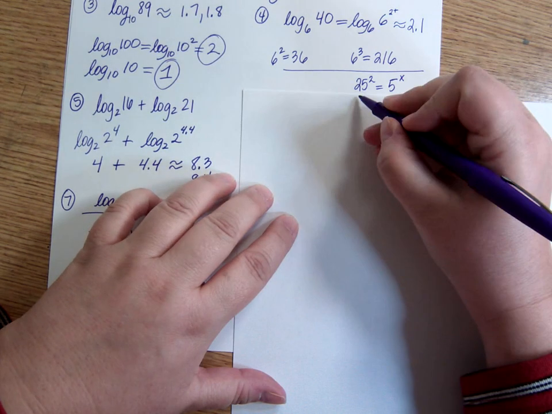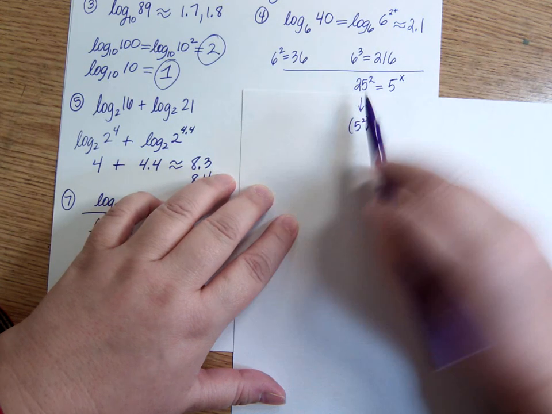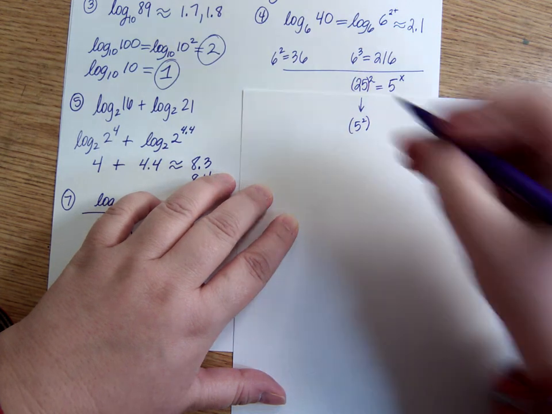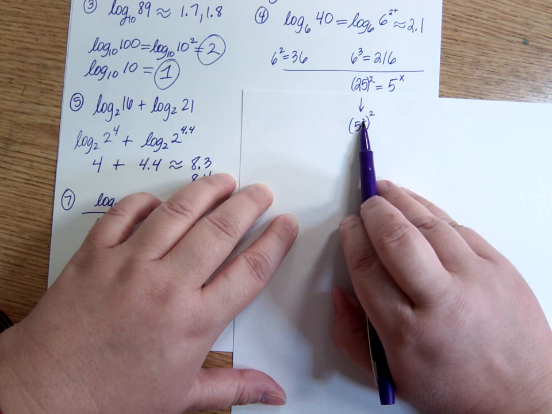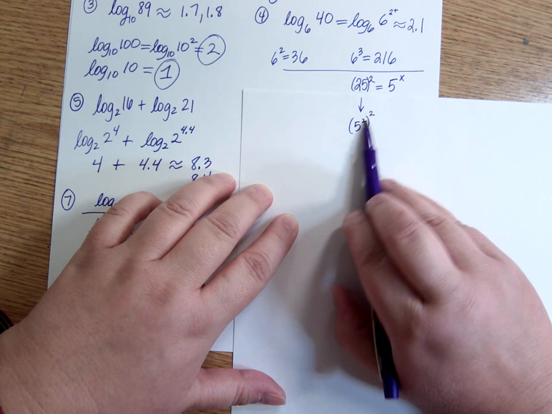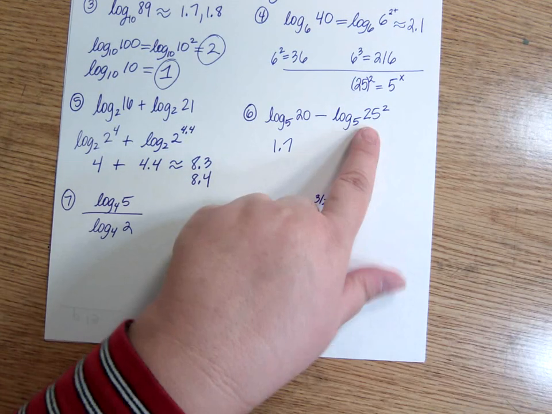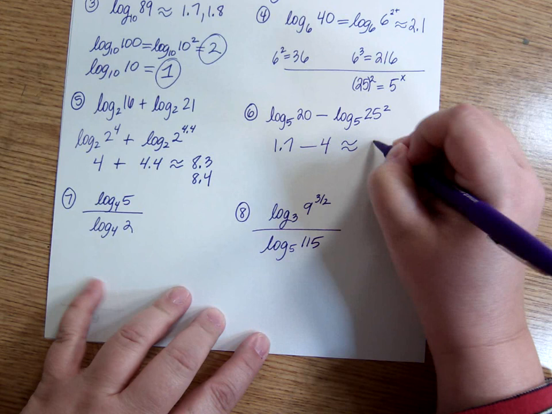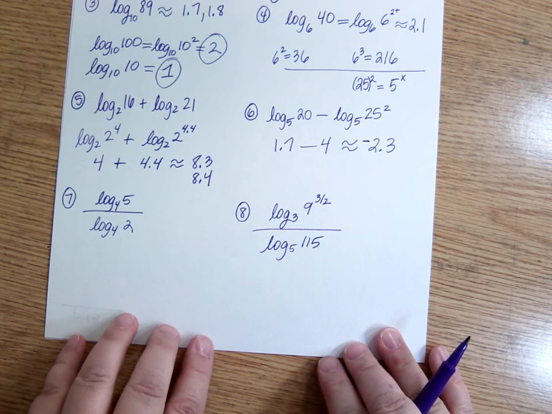I'm going to rewrite 25 as 5 squared. So I rewrote just what was inside the parentheses, but that still has a 2 outside. And when we have an exponent inside parentheses and one outside, we multiply them. So this is 5 to the 4th. So my answer here is 4. So this would be 2.3-ish in the negative direction, something like that.